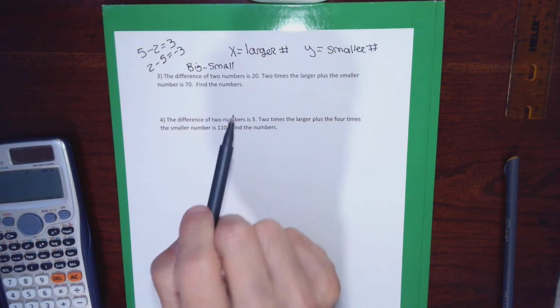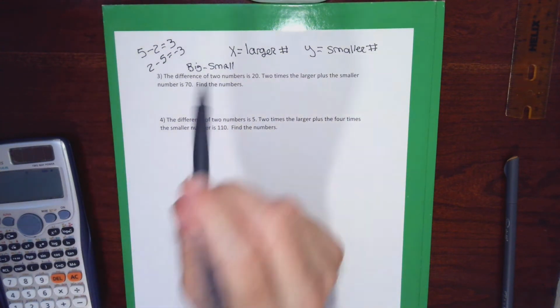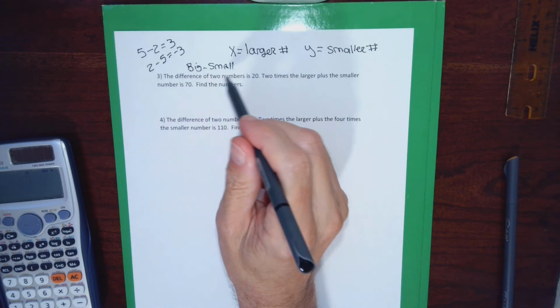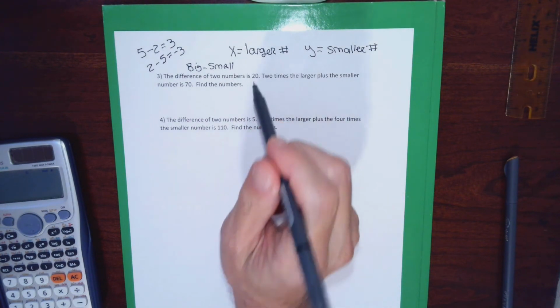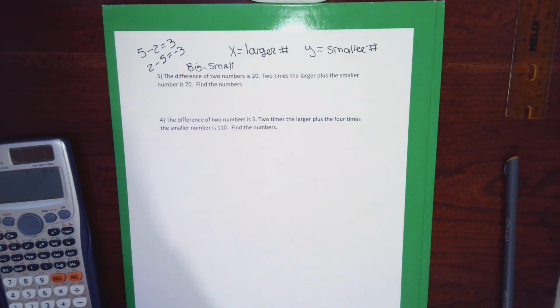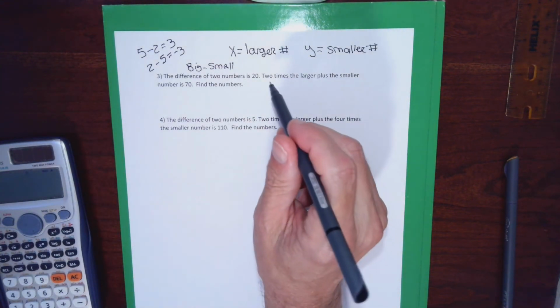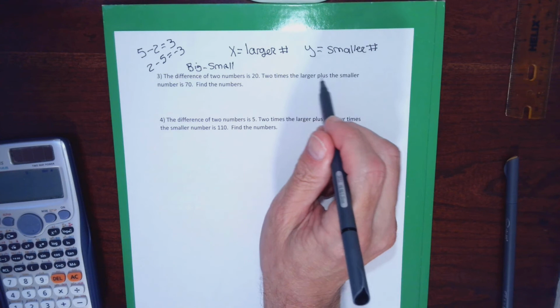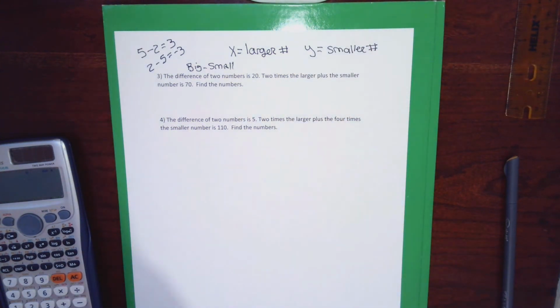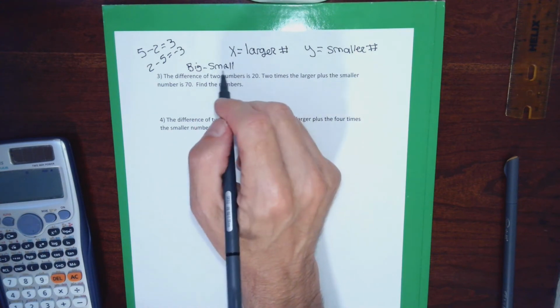So I read through this problem. I'm not sure I gave you the time to do that. So first sentence, the difference of 2 numbers, I just subtract the x and the y, or the y and the x. I'll get 20 depending on which one's bigger in my definition. And then second sentence, 2 times the larger plus the smaller is 70. Find the numbers. So let me make the first equation.